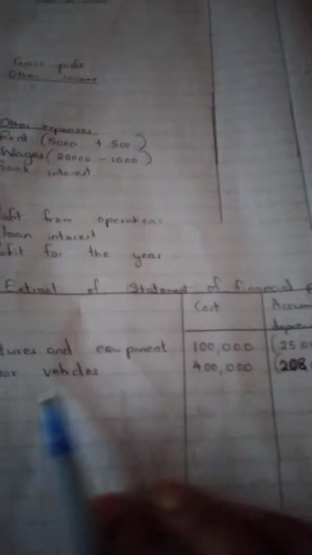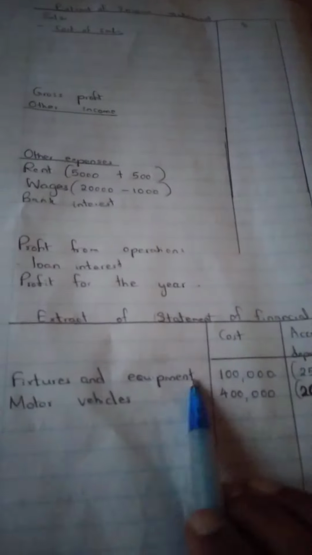Then in the SOFP, let's see how you calculate the depreciation. Fixtures and equipment, the cost. According to the question, the cost is 100,000. There was no provision for depreciation given for fixtures and equipment. It says here, depreciation is to be charged on fixtures and equipment at 25%. So 25% on cost.